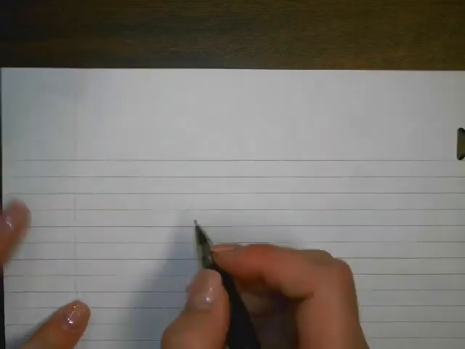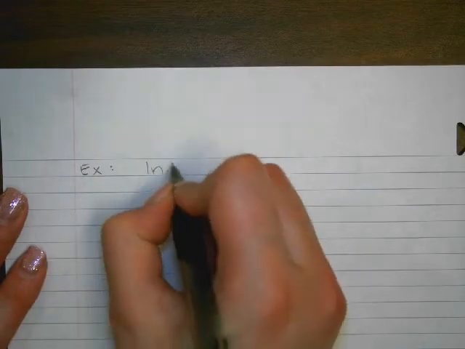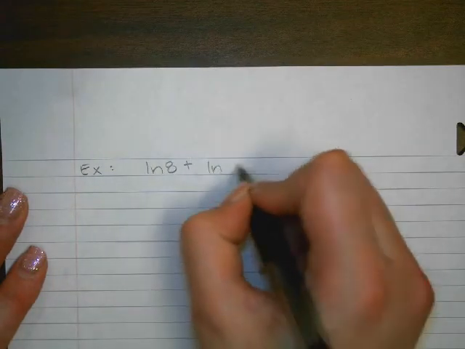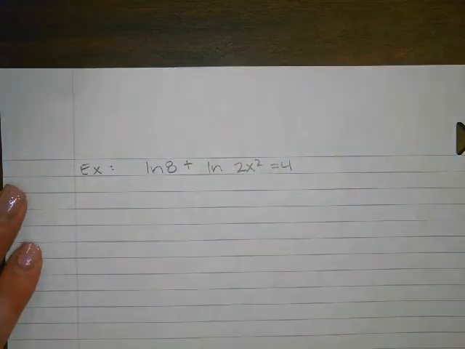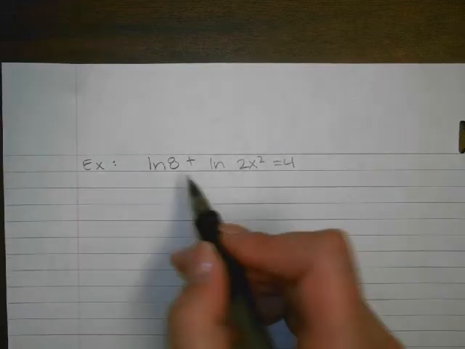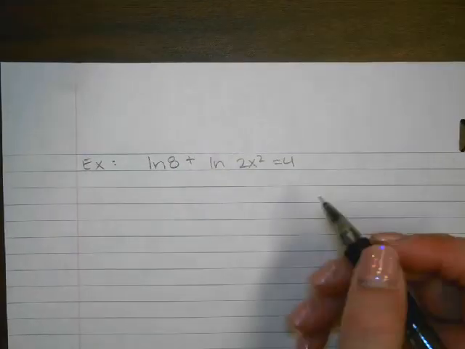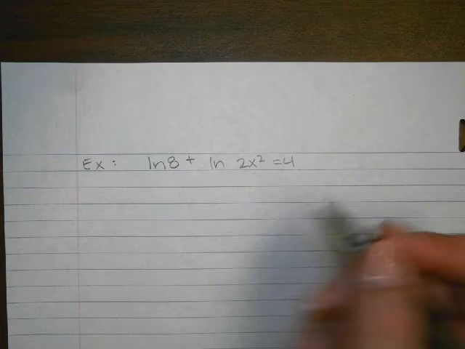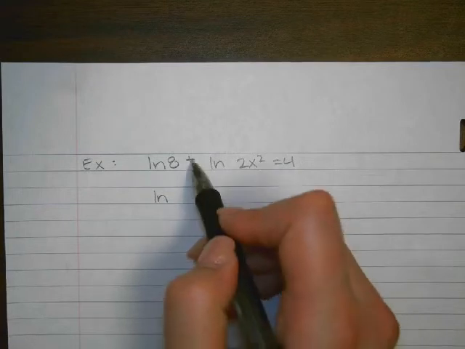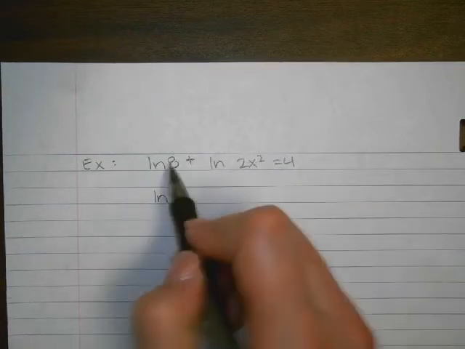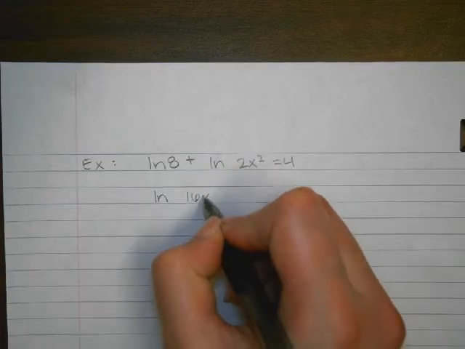Let's try another. I want to show you guys one that has an ln in it, just so we can make sure we're comfortable with that. All right, so even though it says ln, this is really a log problem. We do have a log only on one side, but there are logs. And so I need to start off using my properties to condense it down into one log on the left side. So this is an addition problem that means that I need to multiply these together. So 8 times 2x squared is 16x squared.